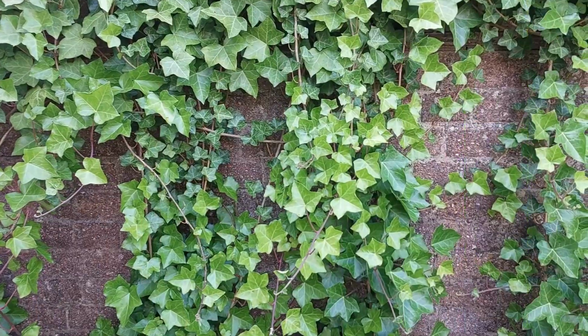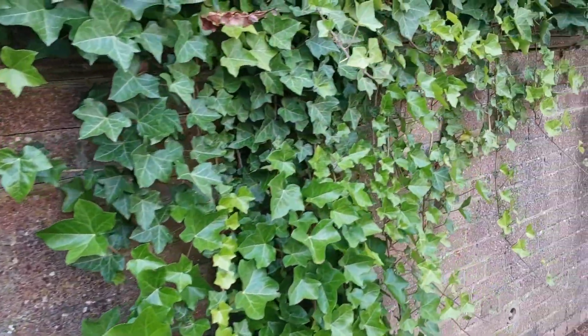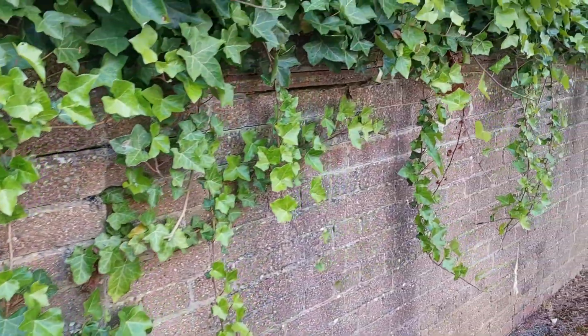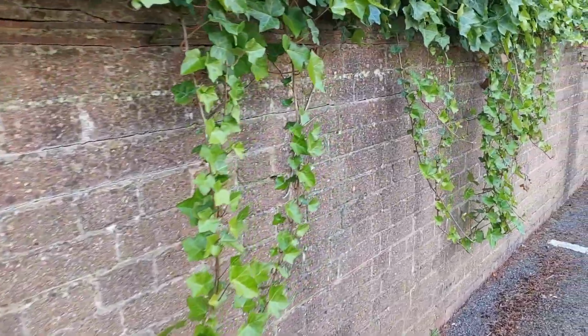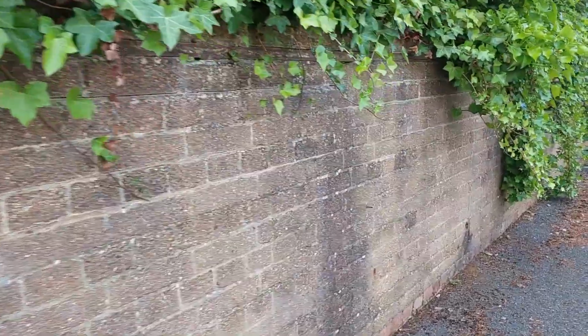So I'm just standing in front of an ivy, and an idea came to mind to just show one of the growth patterns of ivy. So I'll be showing you that. One of the growth patterns of ivy, although this may not have been planned, I doubt it was planned, but it ended up being like this because this is the way ivy grows.